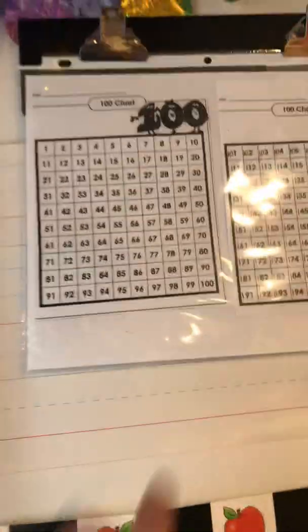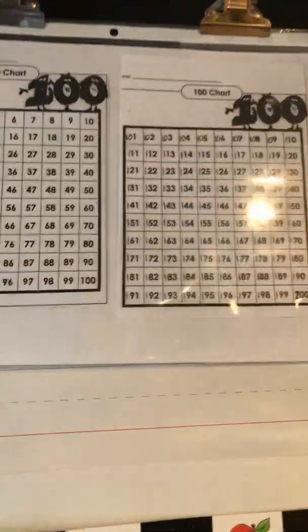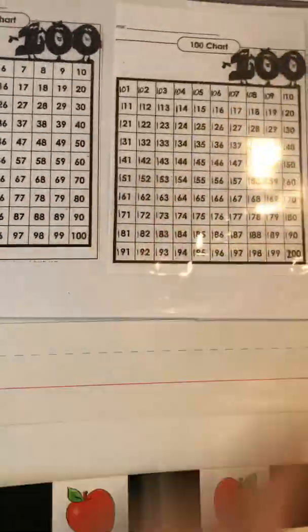Hello class, time for math. Go ahead and take out your counting charts. I believe the counting chart that you have is this one here where you have 1 through 100 and 101 through 200 right next to each other. That will be perfect because we're going to be jumping from this chart to the next chart today.